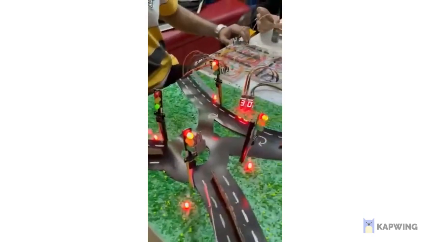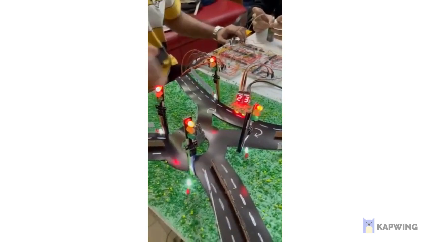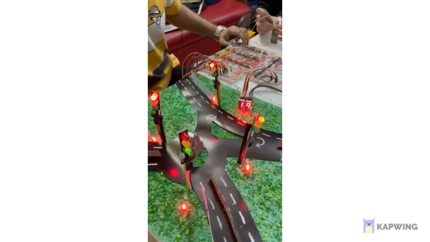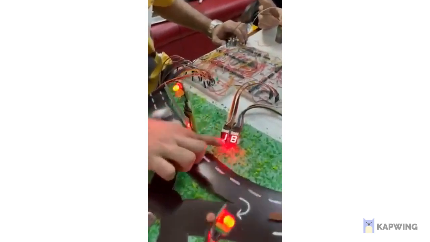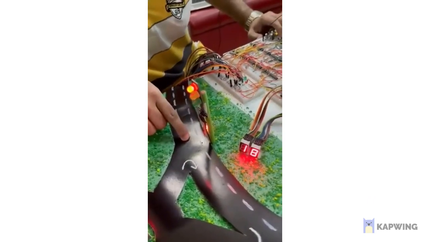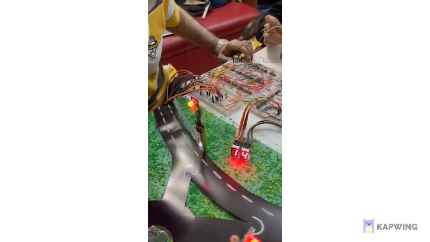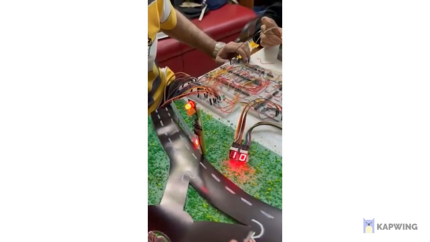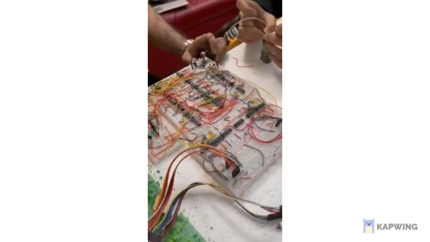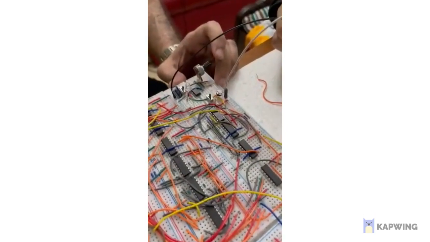Here you can see at every push, the sequence of the signal system is changing, and also at every push, the remaining time of the red signal in the first road, that means the Shamsun Nahar Road, is also changing, and it is perfectly synced to the first signal. Now we are going to revert back to the auto control from manual control.